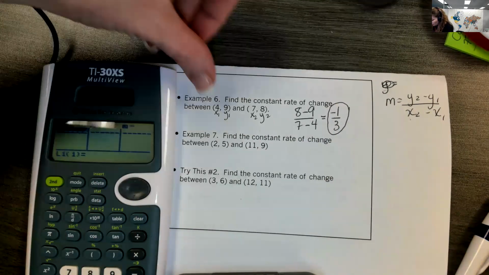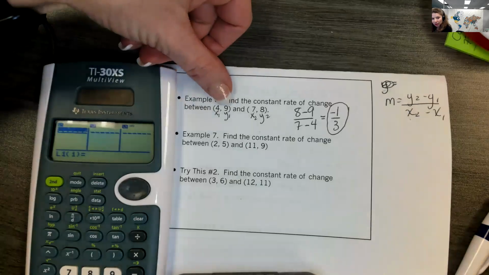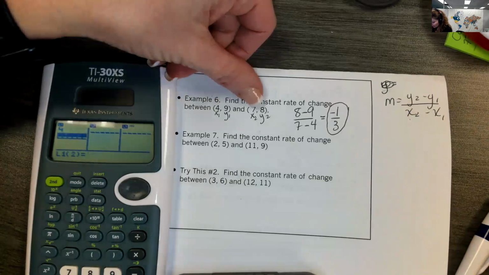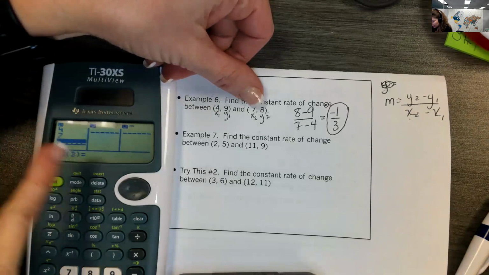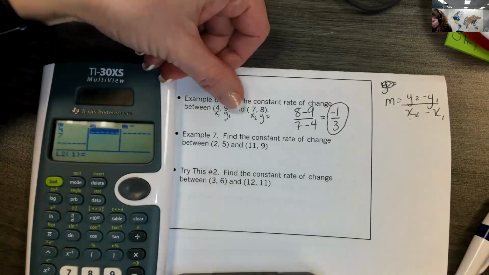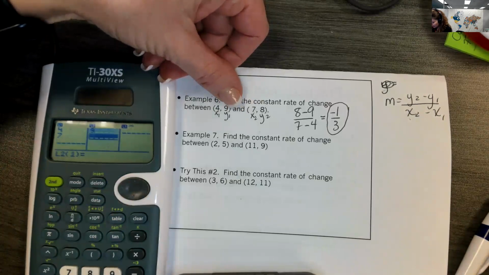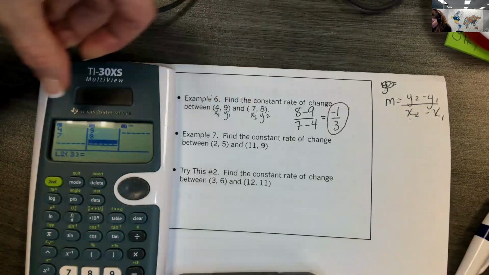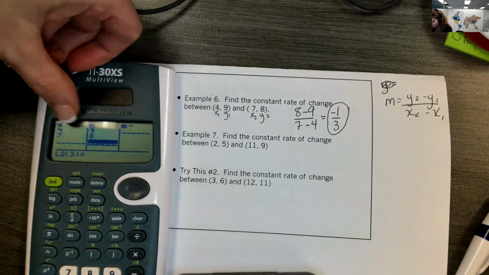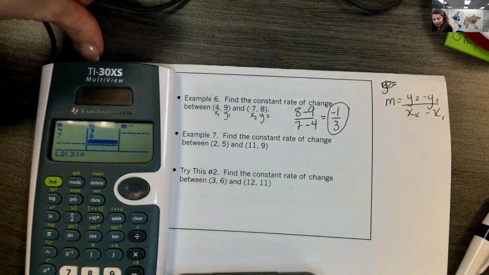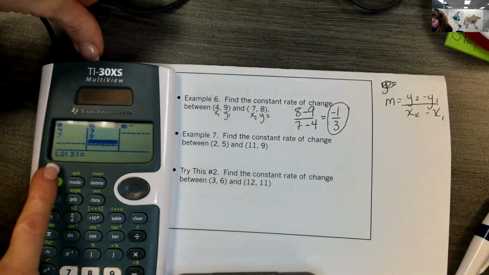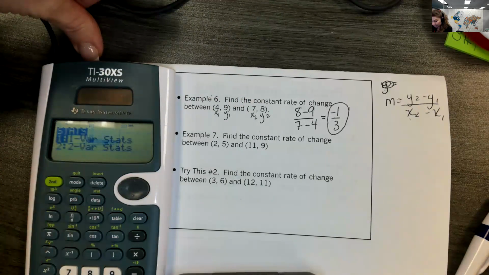So we're going to start with our points up here. So remember, our first column is X and our second column is Y. So we're going to type in 4 and 7. And you can see it's filling in my chart here. Now I'm going to go to the second column and I'm going to do 9 and 8. I'm going to double check them. Is the first coordinates 4, 9 and the second 7, 8? Yes. So once I have my numbers in my T-chart, I'm going to go to second data.